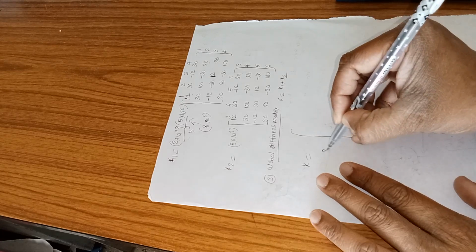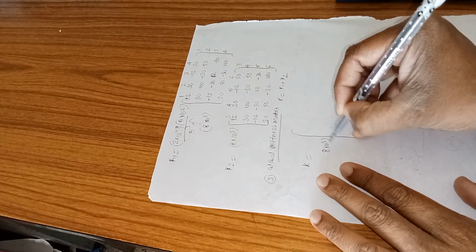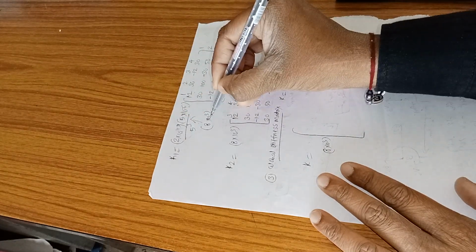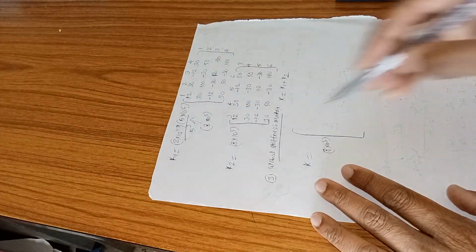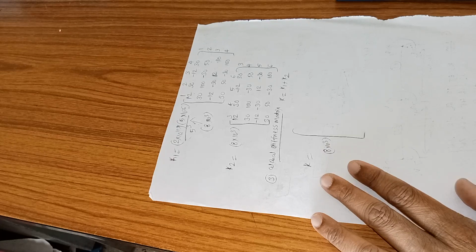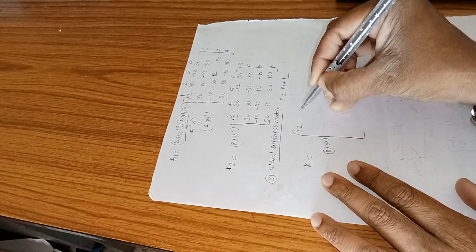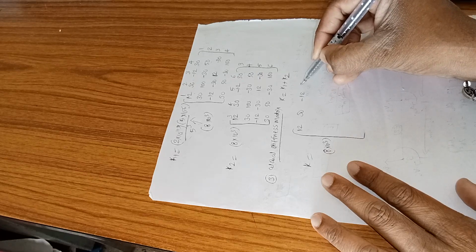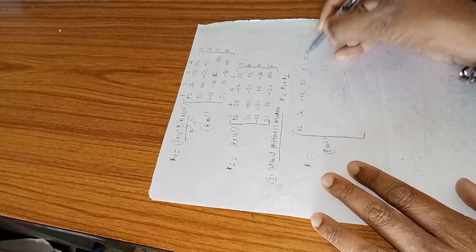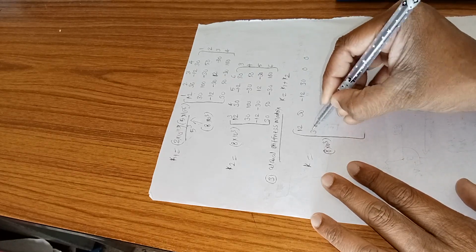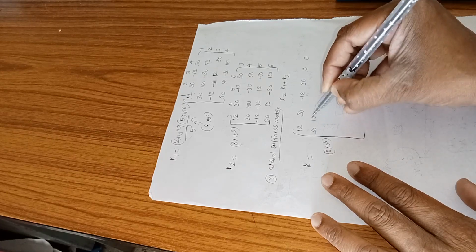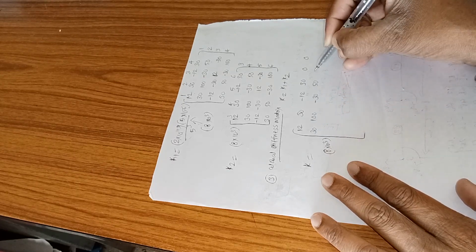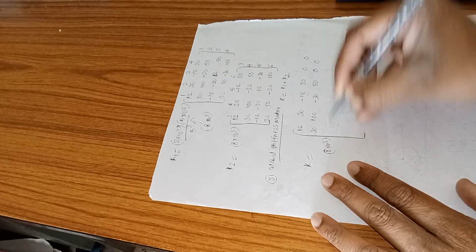Here the 8 into 10 to the power of 3, which is common in both K1 and K2, I'm going to retain, because once I solve this I'm going to get 8 into 10 to the power of 3 here also. Upon solving, you all know how to obtain the global stiffness matrix. If you have doubts, you can refer to my previous videos, where I have clearly explained how to obtain the global stiffness matrix whenever there are different elements.